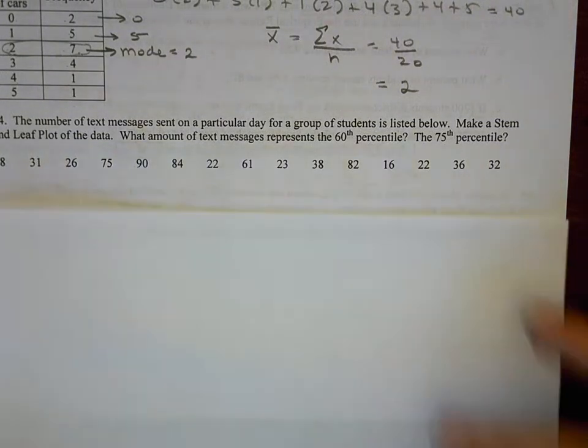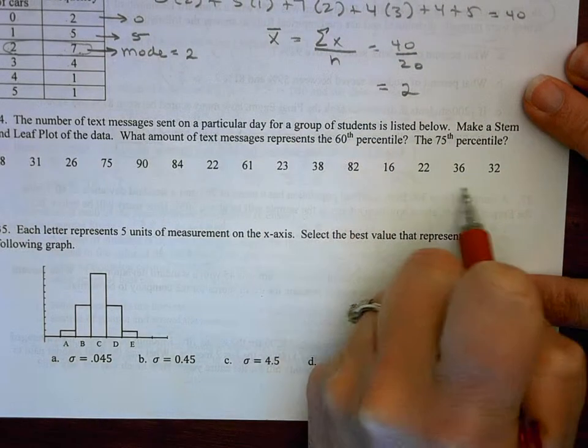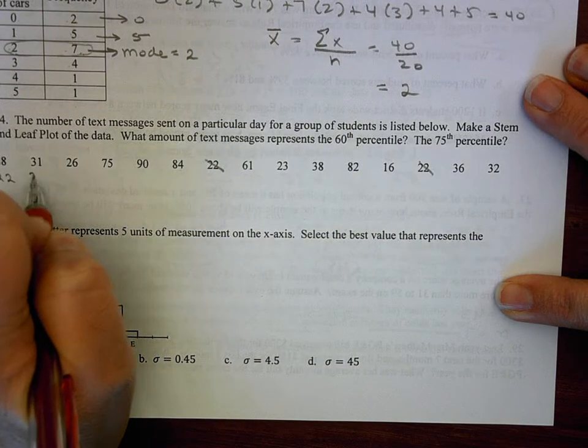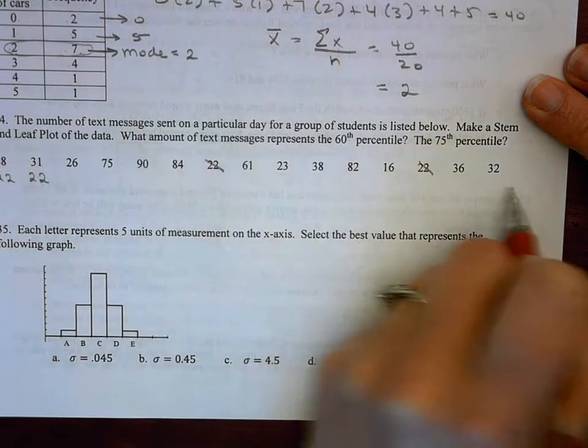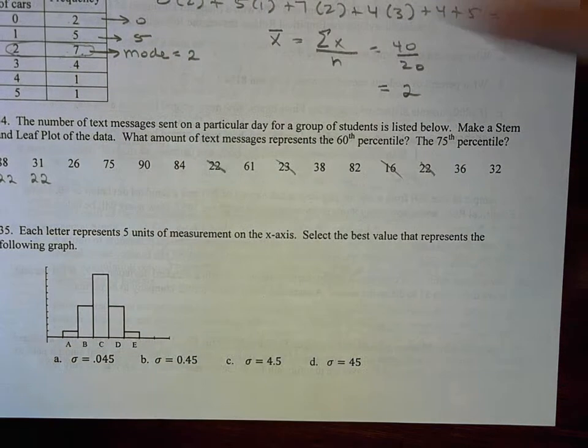So I'm going to put this in order first. So I'm looking for my values. So I have 22 and 23. Oops, I missed a 16.